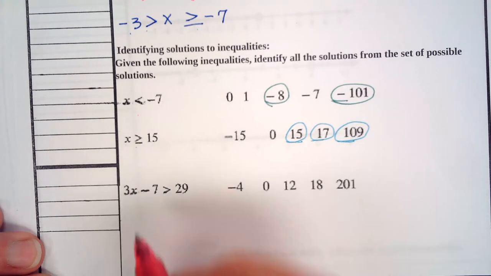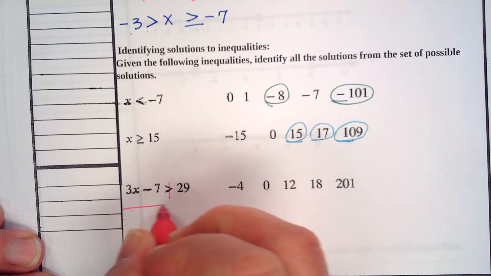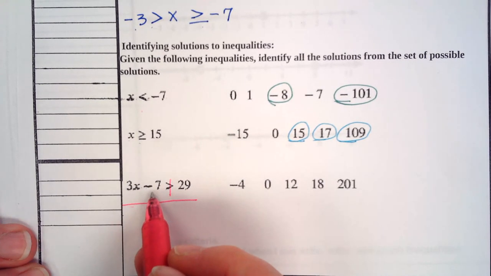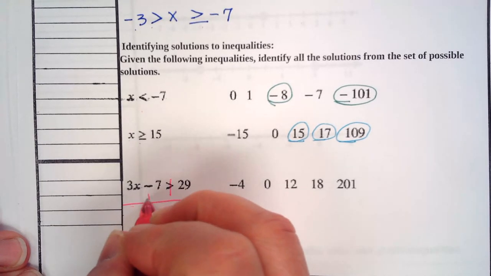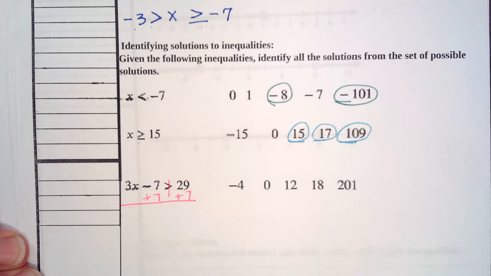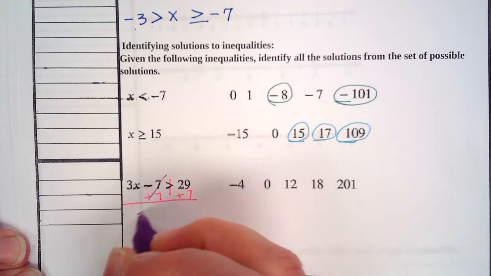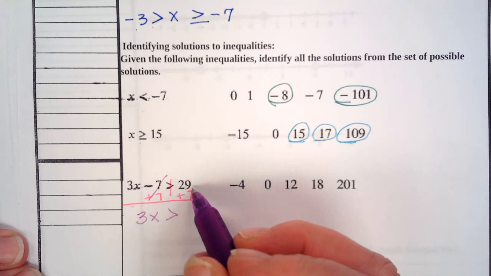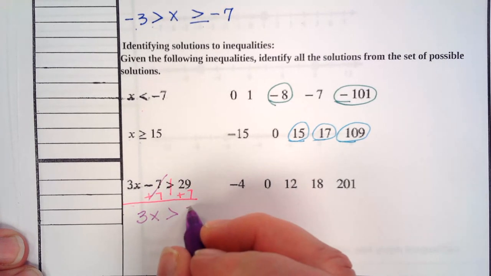So we draw that line. I've taken 3x, I've minus 7. The opposite is to add 7 to both sides. So this has gone here. 3x is greater than 29 plus 7 is 36.